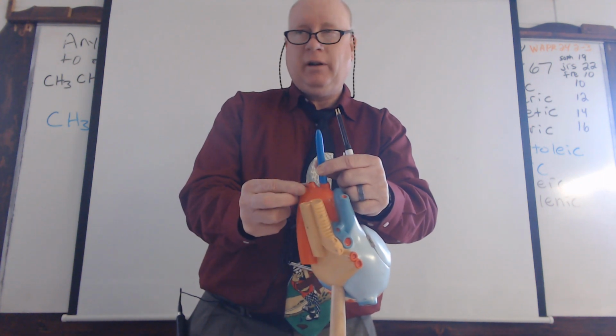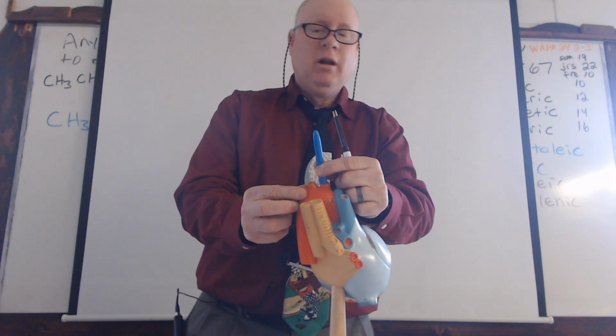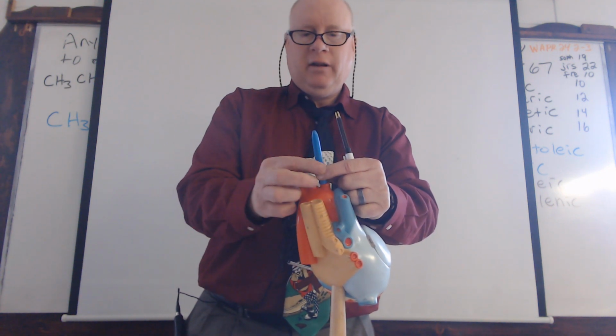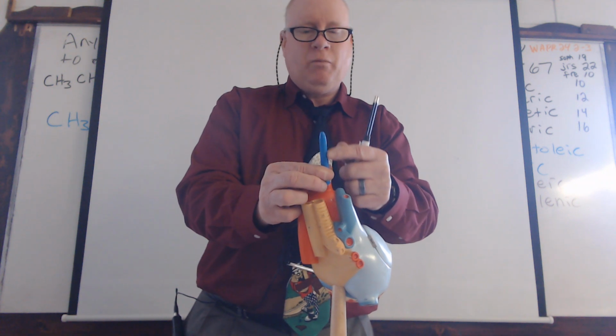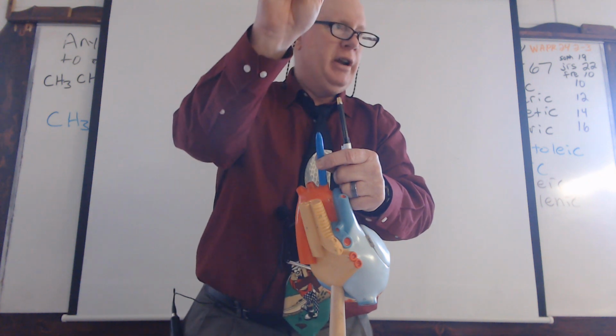What did we say this was? Starts with an S. This is the left subclavian. The right subclavian is probably somewhere in this vicinity. And then this continues to supply the brain.